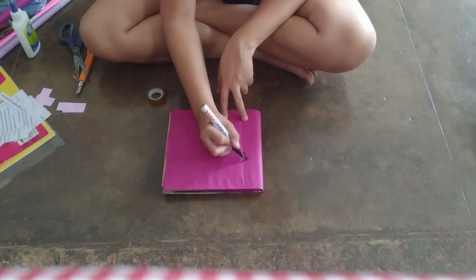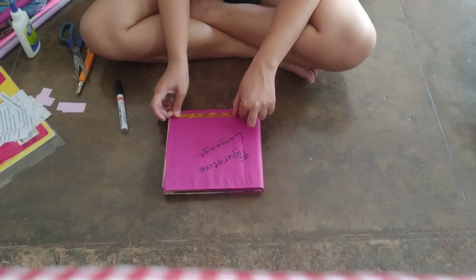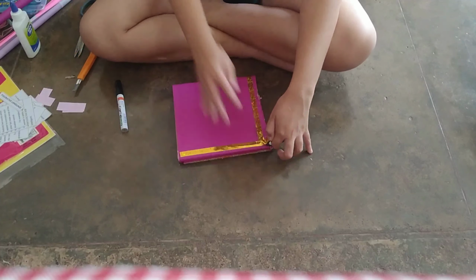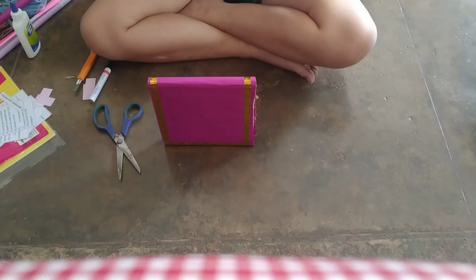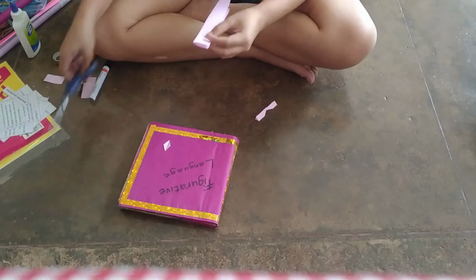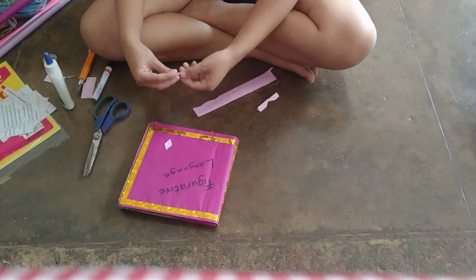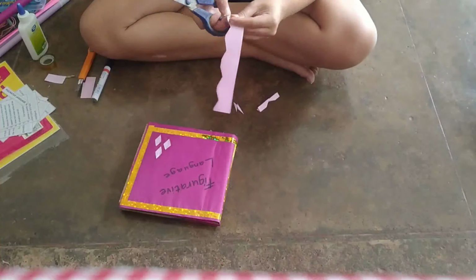Design it with unique lettering and gold tape, but you can use whatever tape you want. Be creative, and it's up to you.